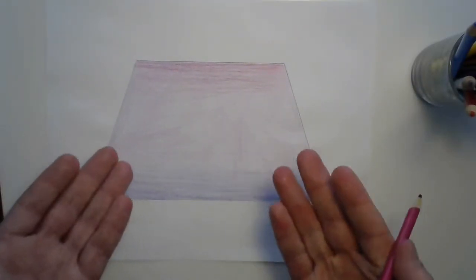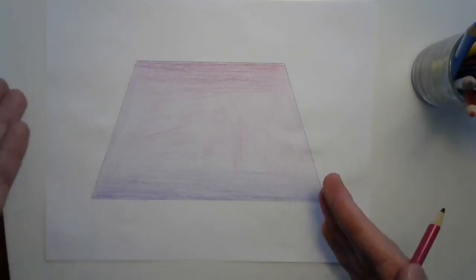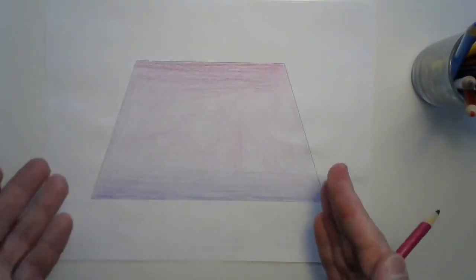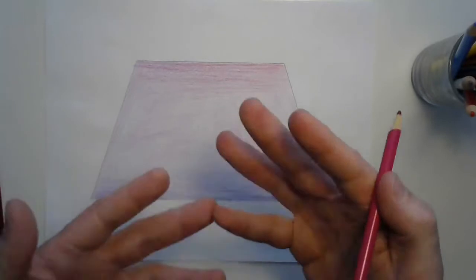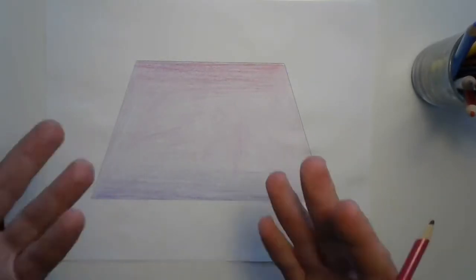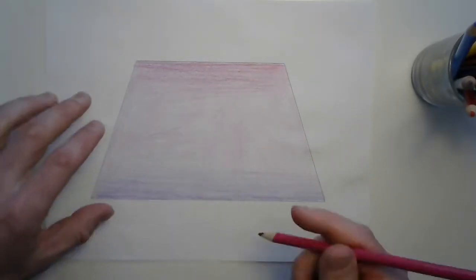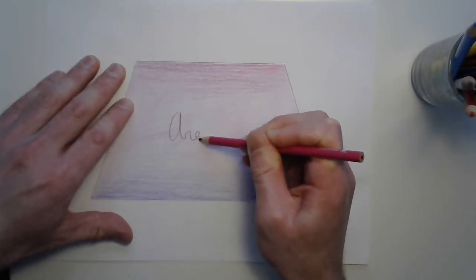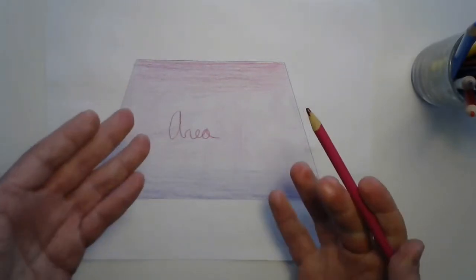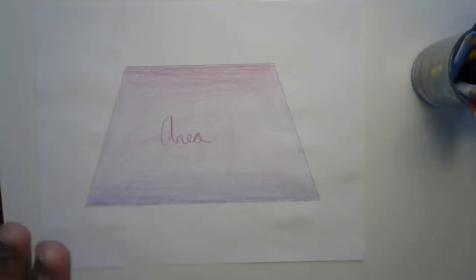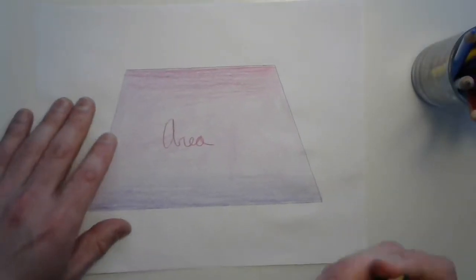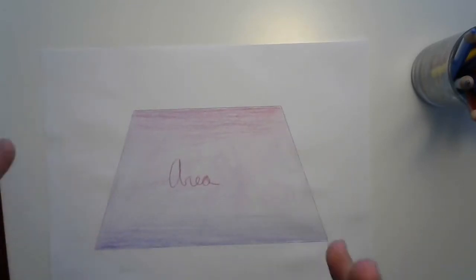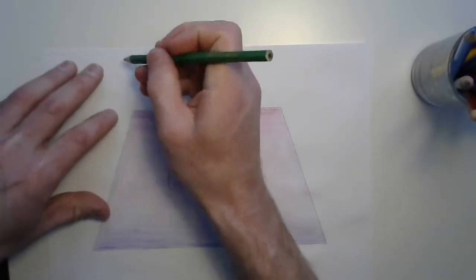All right, maybe yours looks different than mine, but when I see a blank space or some blank area, I just have to fill it with beautiful colors. Well, let's label that area. And maybe let's give a title to our diagram too. Let's choose a really cool color and write out the name of this, the parts of the trapezoid.